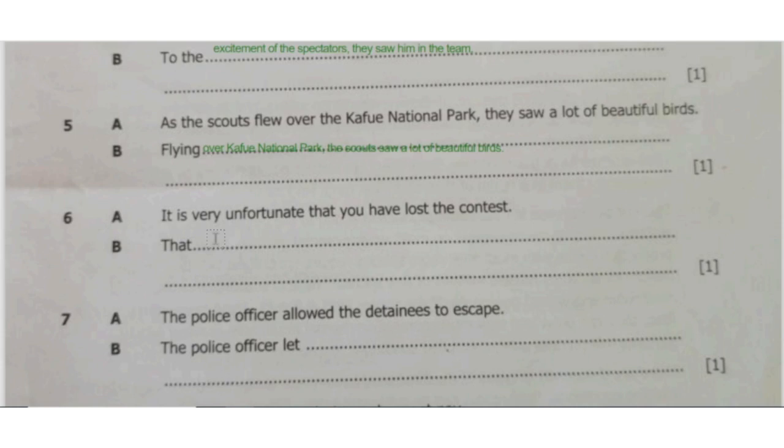How do we write this when we start with that? So we're saying that you have lost the contest is very unfortunate.